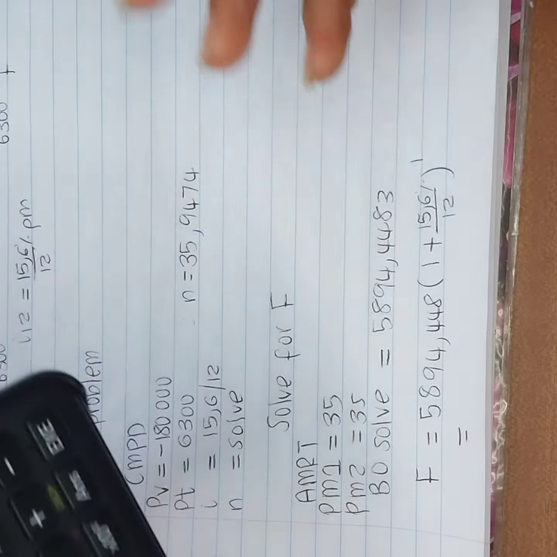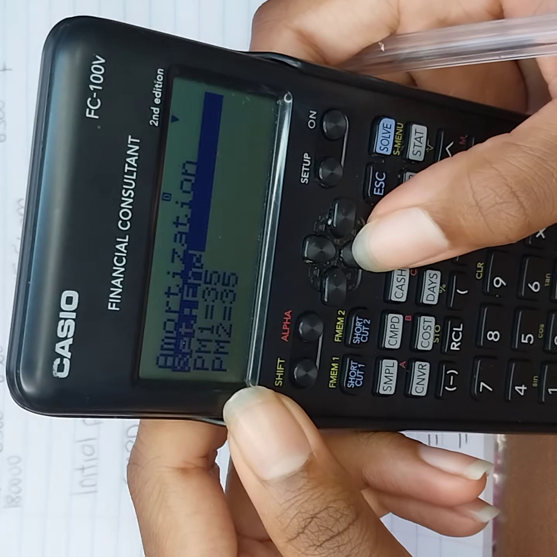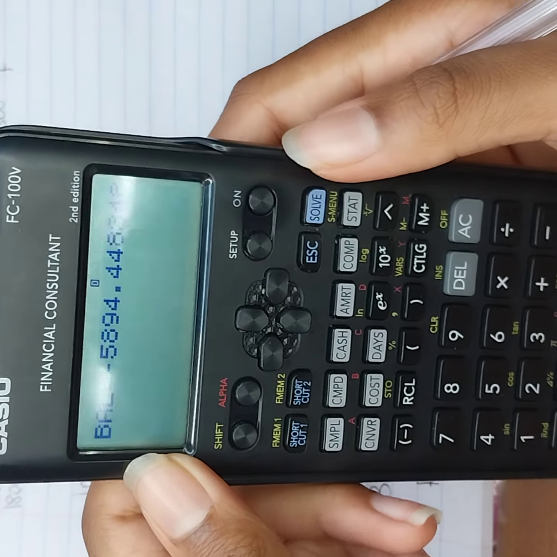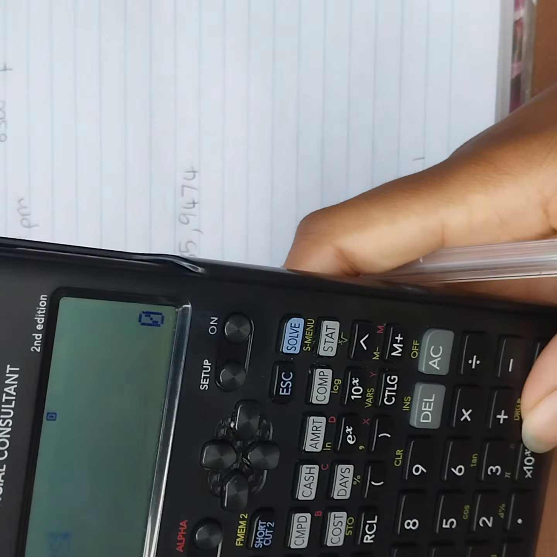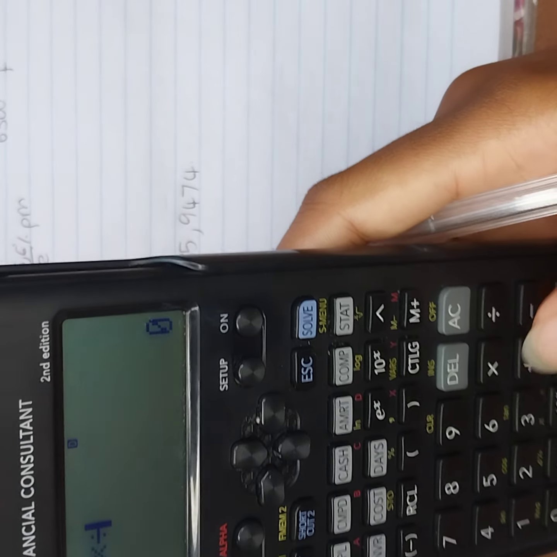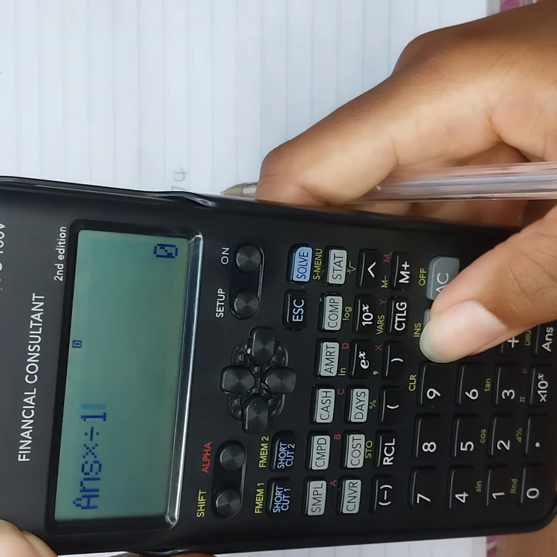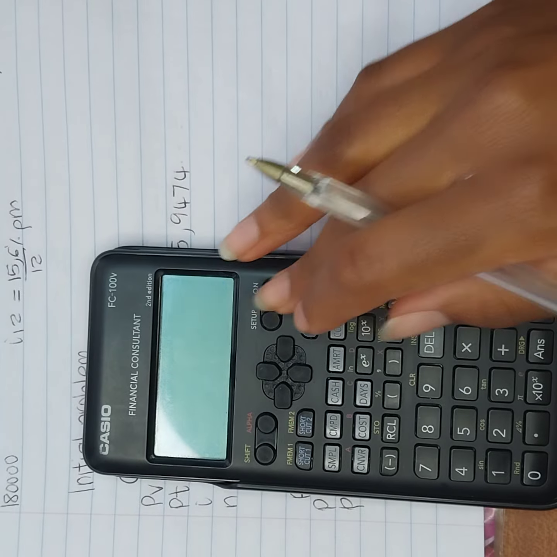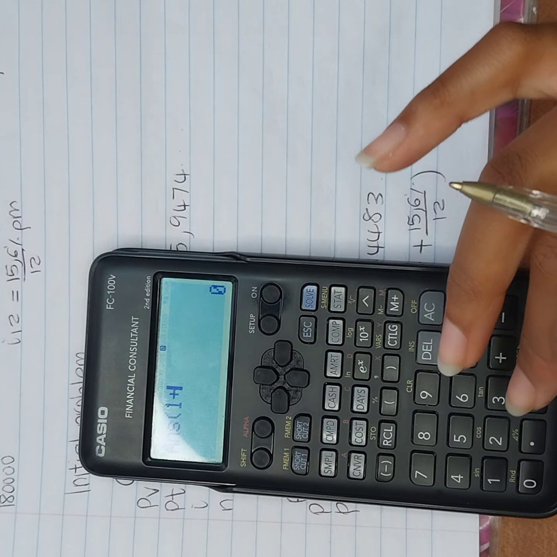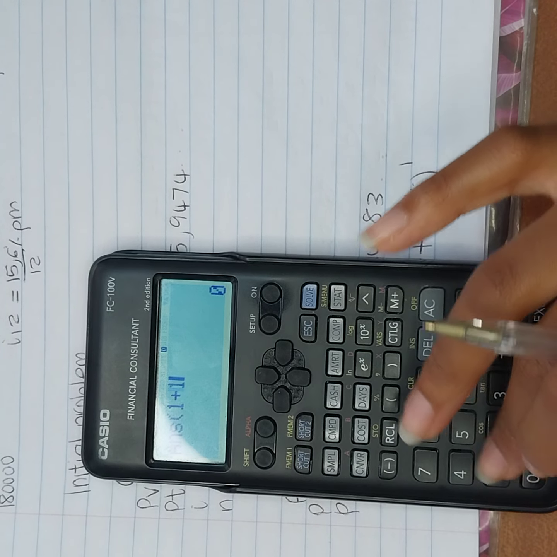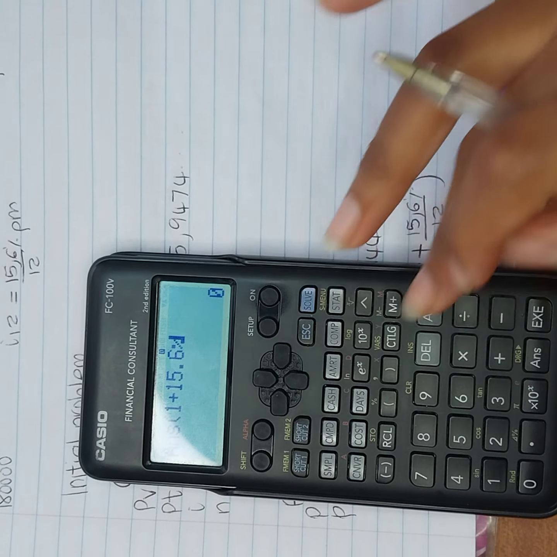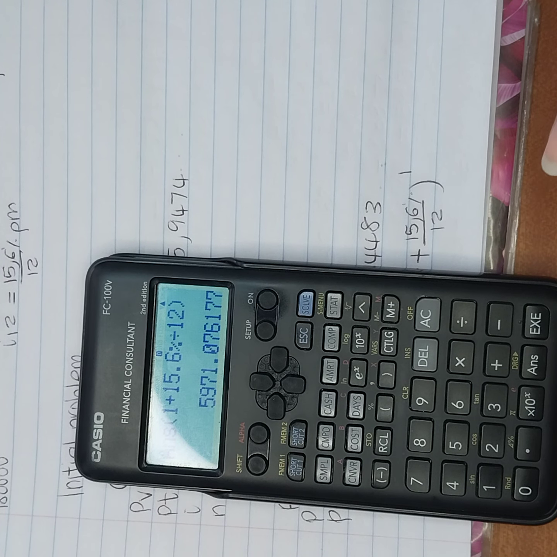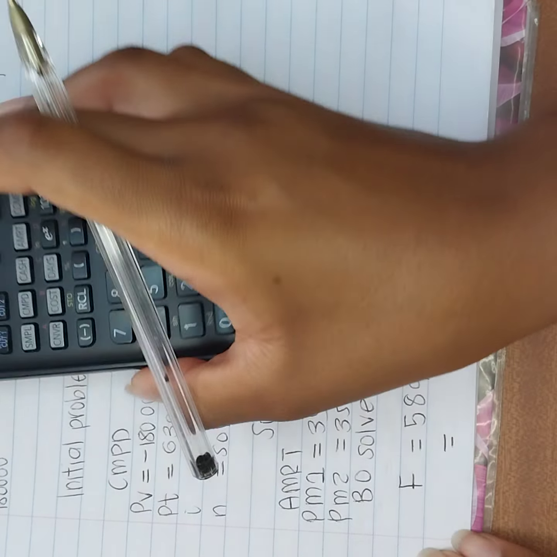Okay, let's just get our balance outstanding and store it so that when we make a mistake, we don't have to do everything else. Okay, so the answer times -1, plus 15.6% divided by 12. You get 5,971.08 as your F.